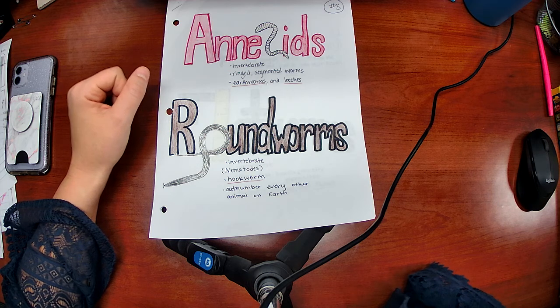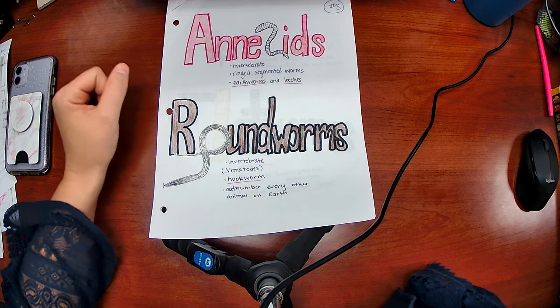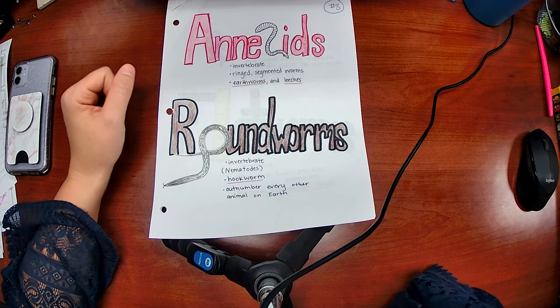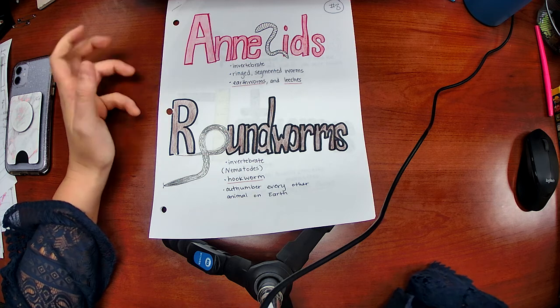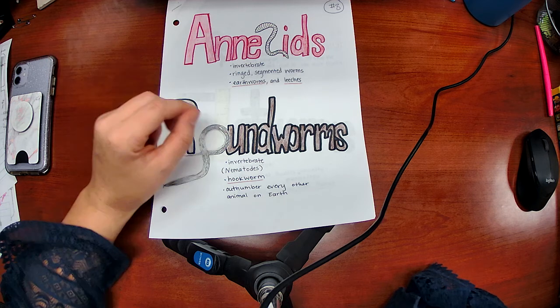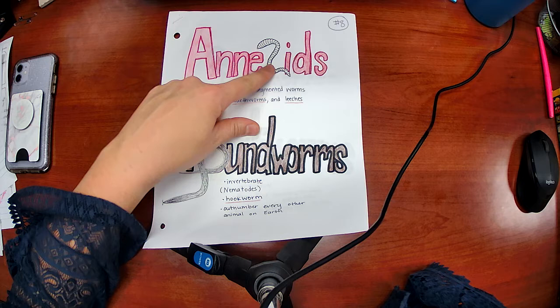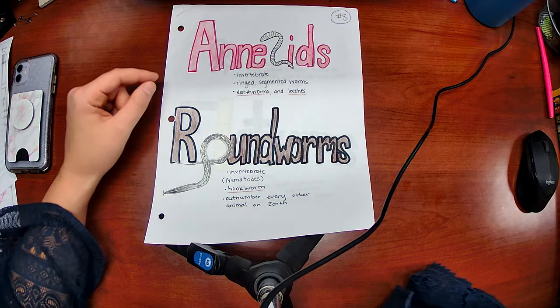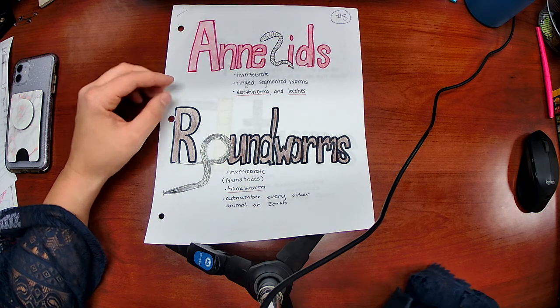I've called this document multiple things over the years, either picture cards or invertebrate phyla cards, lots of different things. But anyway, basically I used pictures of the animals to help make the words in hopes that it would give you guys a visual of what's going on here.